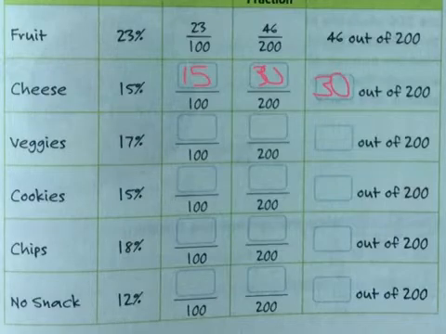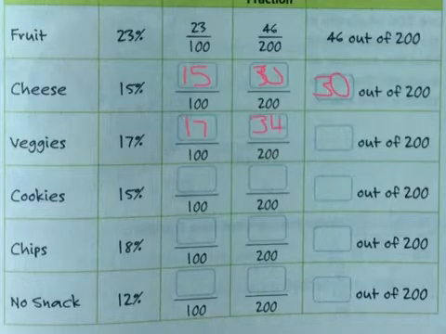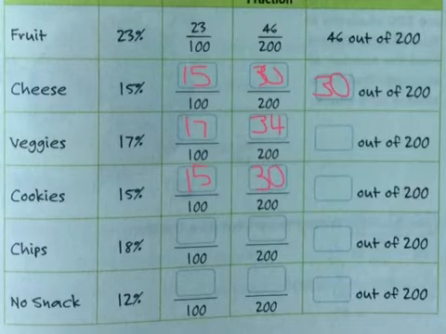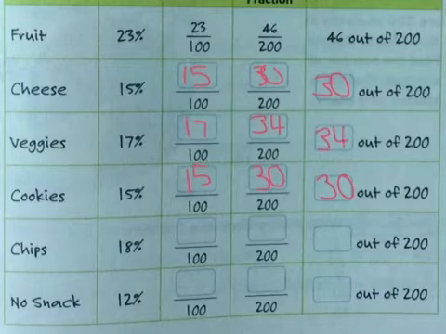Veggies, 17%. Por cien, as we've said in Spanish before. 17%. Now it's going to be out of 200, so we double it. 17 times 2 is 34. 15%, 15 out of 100, we double it, becomes 30. 30 out of 200. Oops, I forgot up here, 34. Okay.